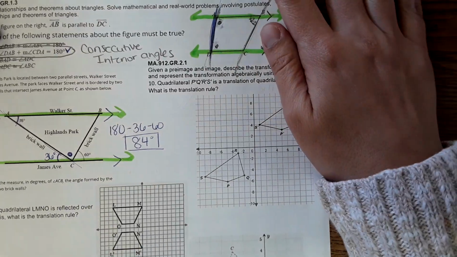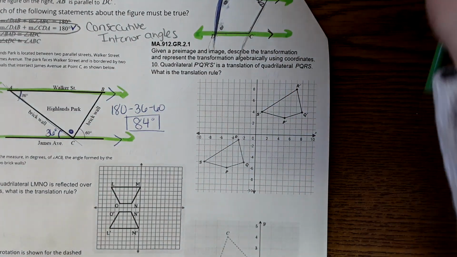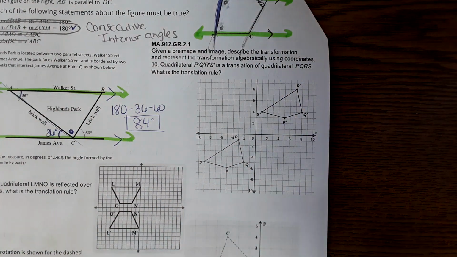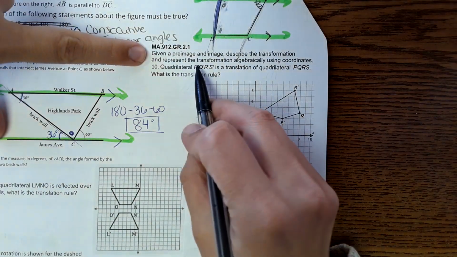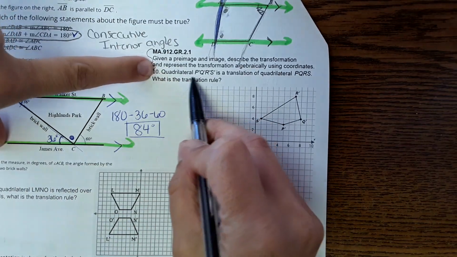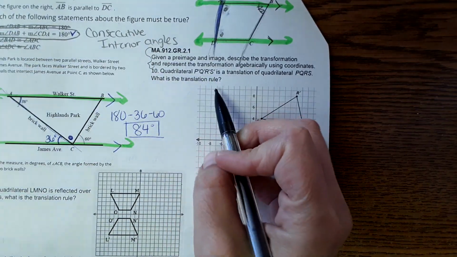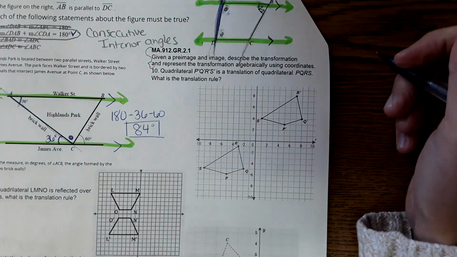Okay, so as I mentioned, today we're focusing on transformations. That's like the translations, rotations, dilations, all that jazz. The first one right here says, given a pre-image and an image, that's just the standard. And then it says quadrilateral PQRS prime is a translation of quadrilateral PQRS. What is the translation rule?